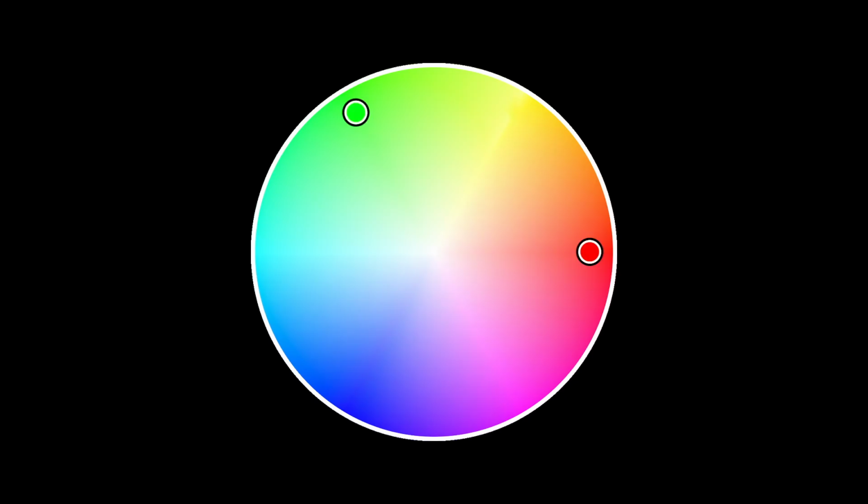Combining two primary colors creates a secondary color. A secondary color is formed by the sum of two primary colors of equal intensity. Cyan is green and blue, magenta is blue and red, and yellow is red and green. Every secondary color is the complement of one primary color. Cyan complements red, magenta complements green, and yellow complements blue.